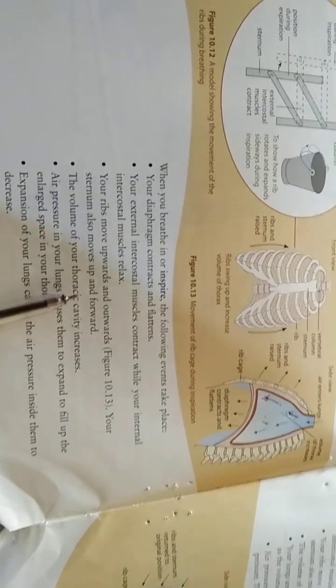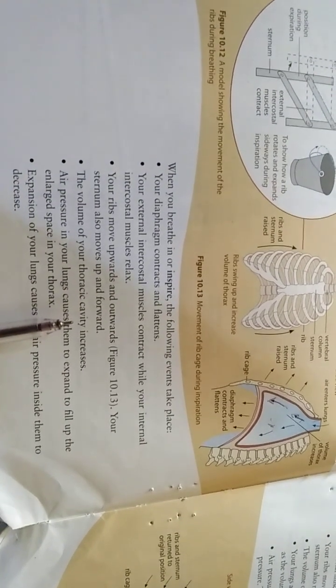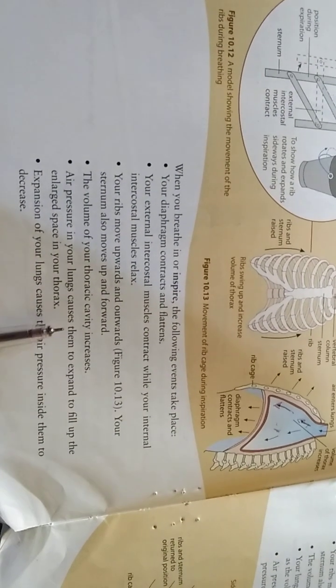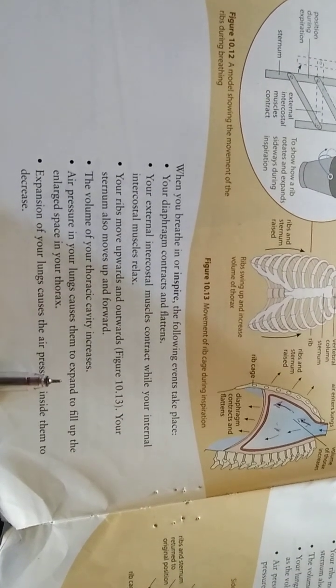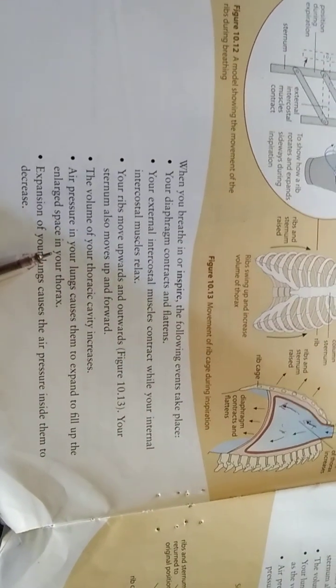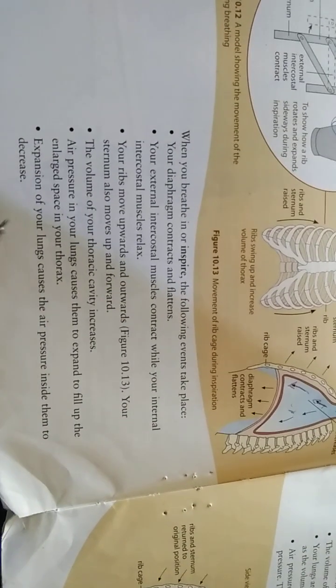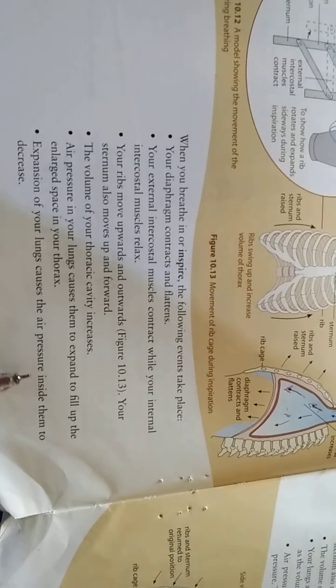Your sternum also moves up and forward. The volume of your thoracic cavity increases. Air pressure in your lungs causes them to expand to fill up the enlarged space in your thorax. Expansion of your lungs causes the air pressure inside them to decrease.